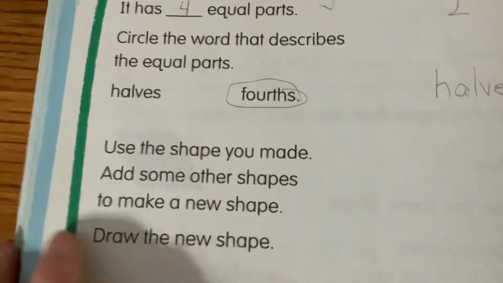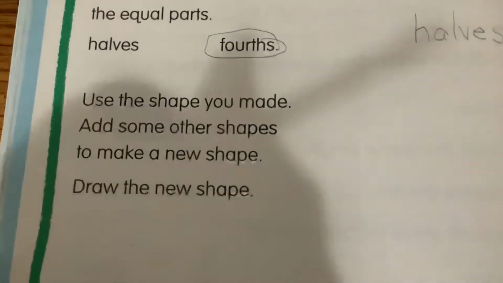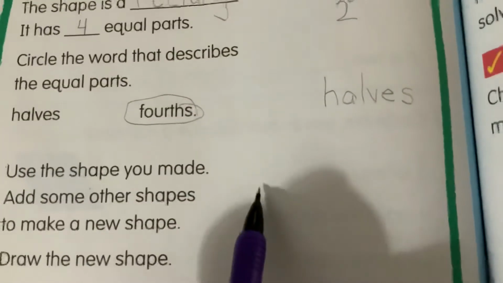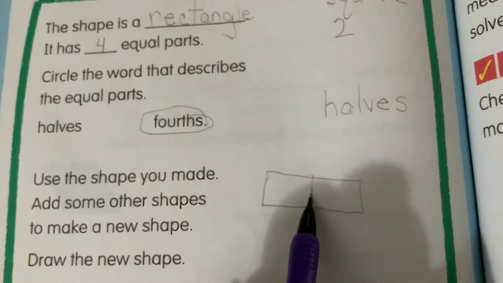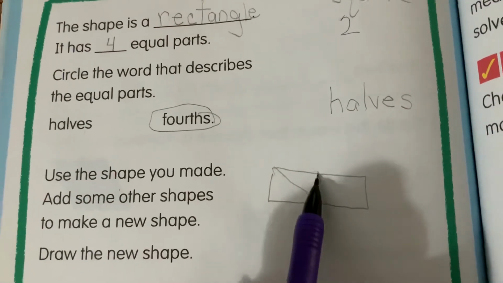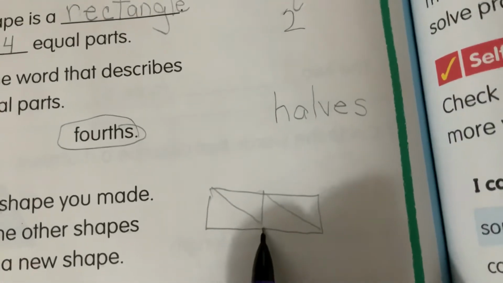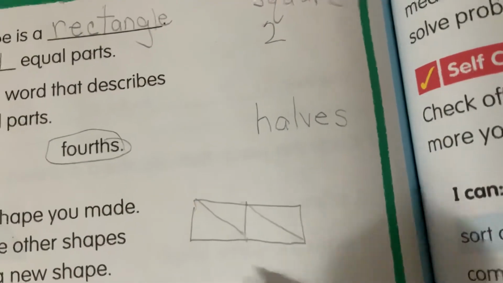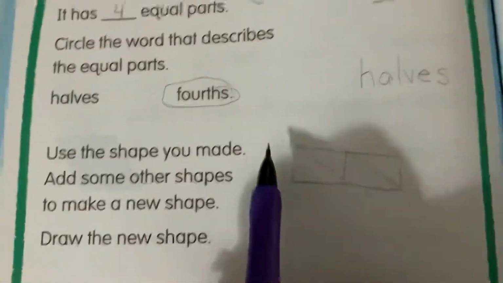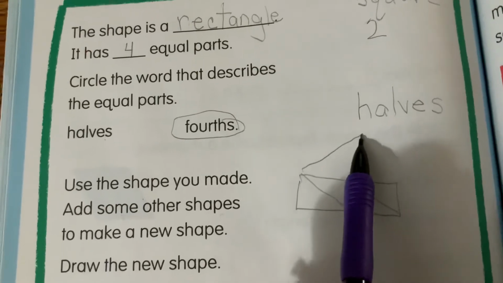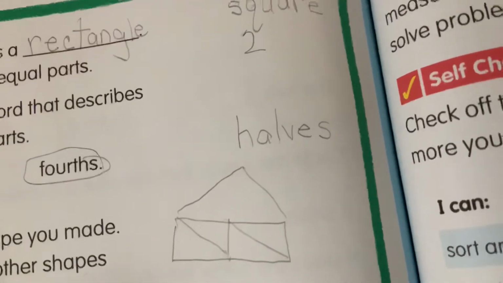Okay, use the shape you made, add some other shapes to make a new shape, draw the new shape. Okay, if I have my rectangle, okay, that's not exactly right because those don't come out of square, but okay, and I can add other shapes to them, add some other shapes. It doesn't tell what ones. I can add a triangle, okay, and I can still add other things, and it says name the new shape.